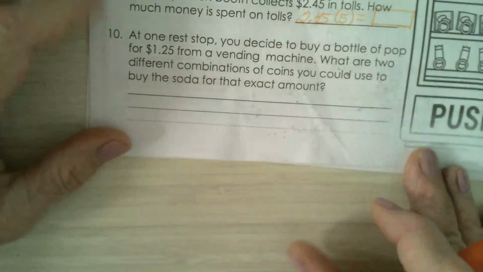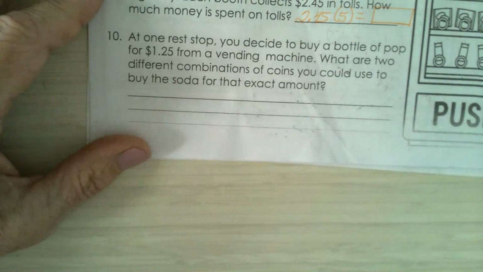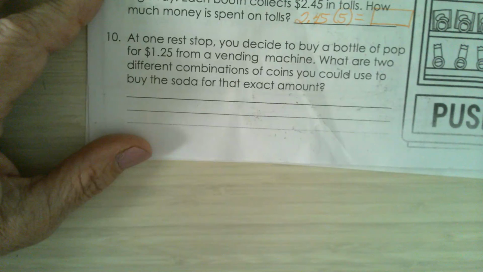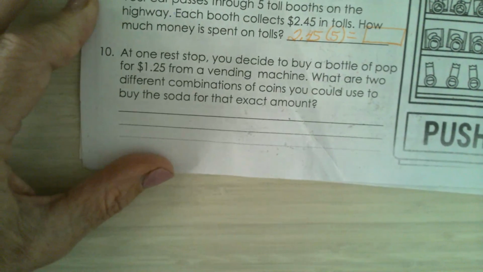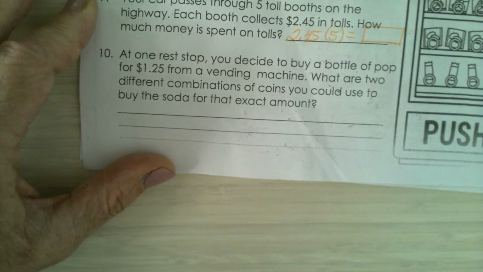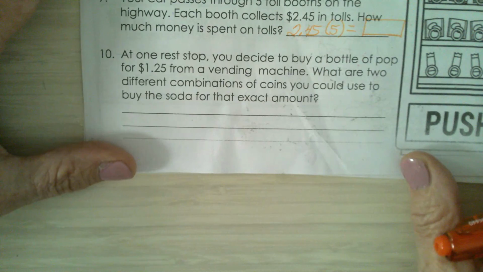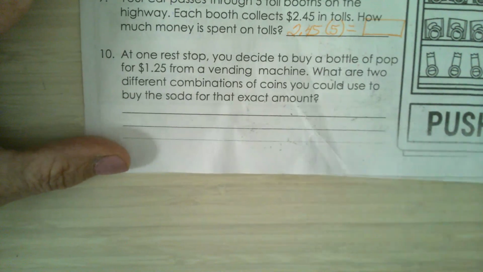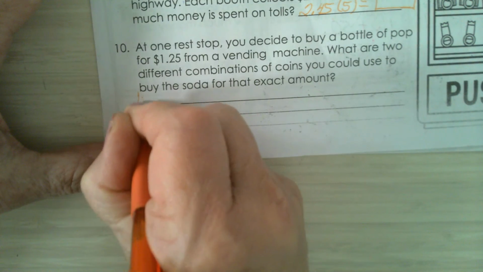At one rest stop, you decide to buy a bottle of pop for $1.25 from a vending machine. What are two different combinations of coins you could use to buy the soda for that exact amount? Okay, you need to come up with two ways to get $1.25, and you can't use dollars. You can only use coins. Well, one way, and then you have to do another way. One way is 5 quarters.